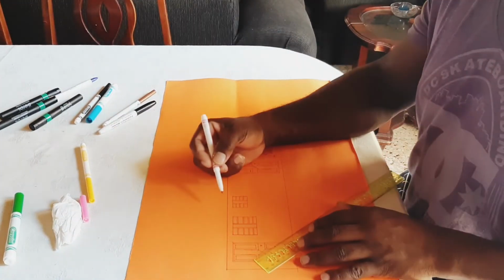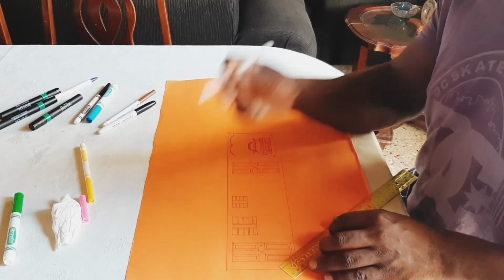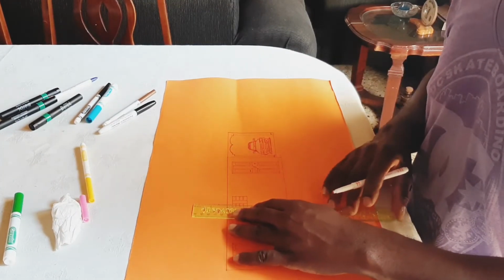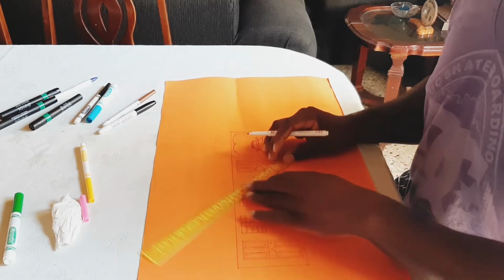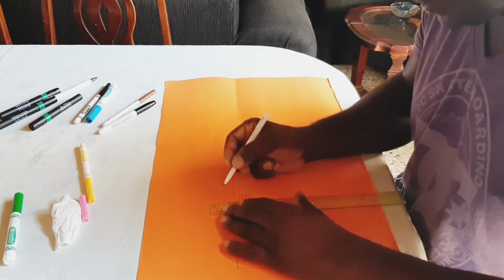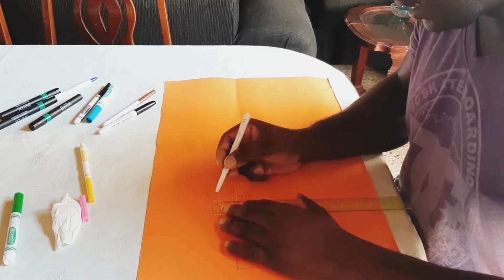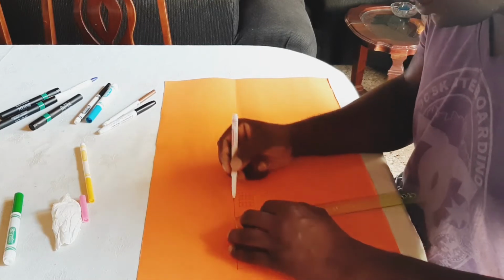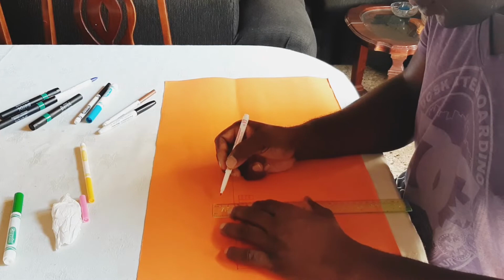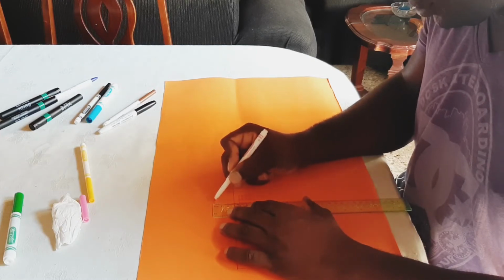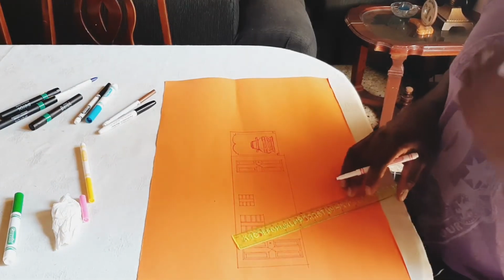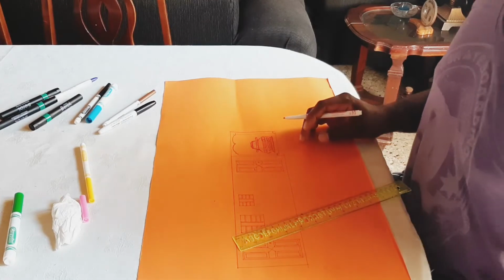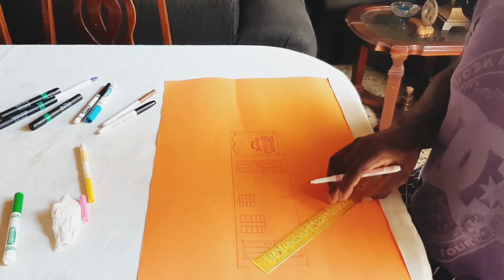Now from this line here going up, we're going to use our ruler. We're going to measure 3 cm, and that is going to be the height of the roof in here. You're going to ensure that you find the center of the rectangle. Once you measure 3 cm going up, you're going to put a dot there.